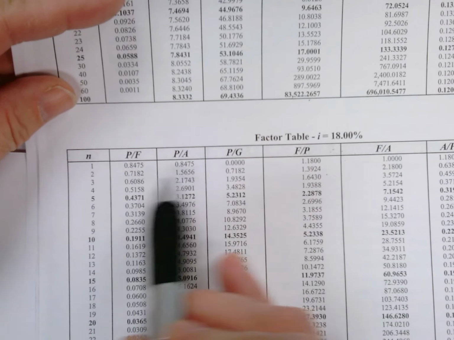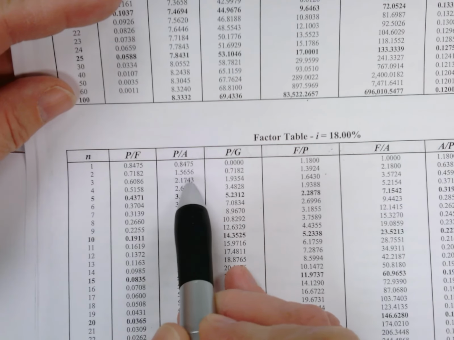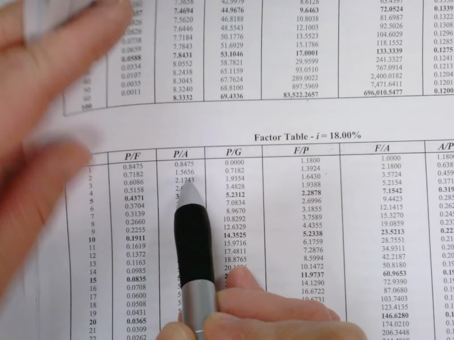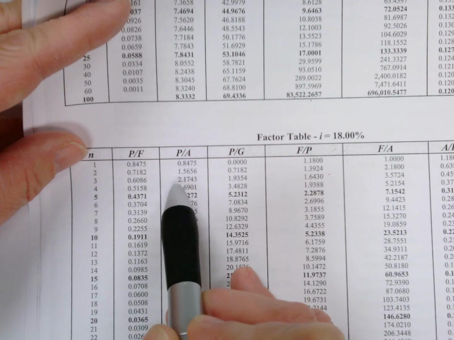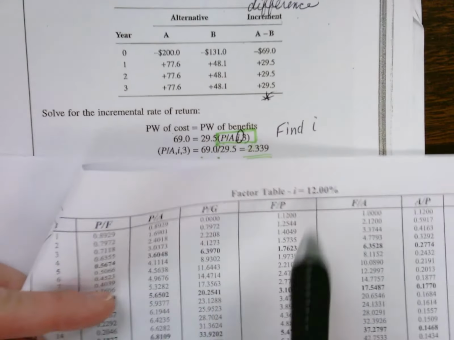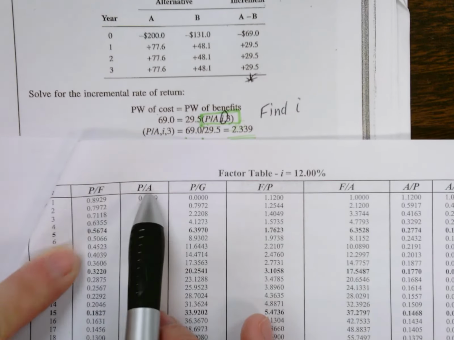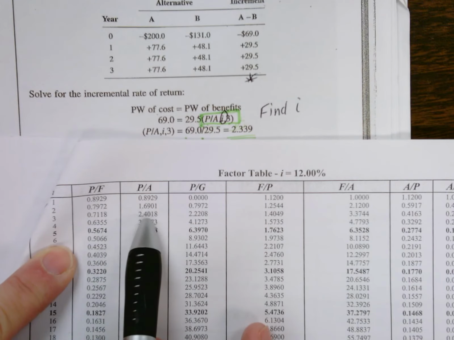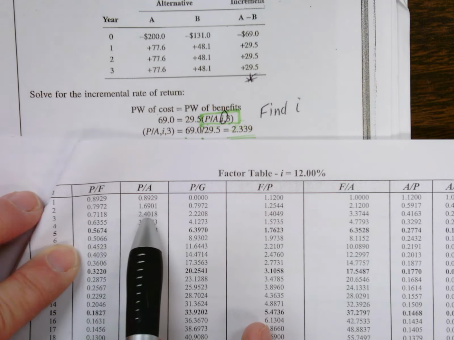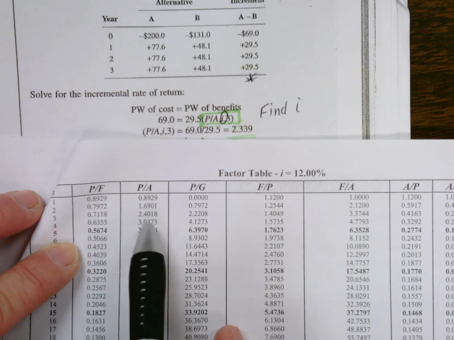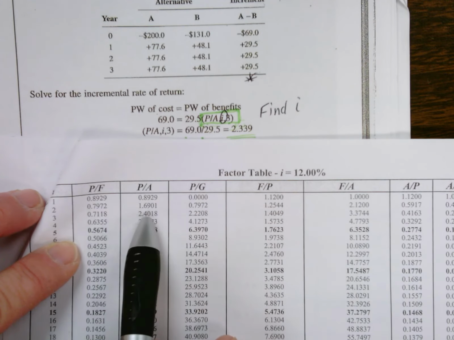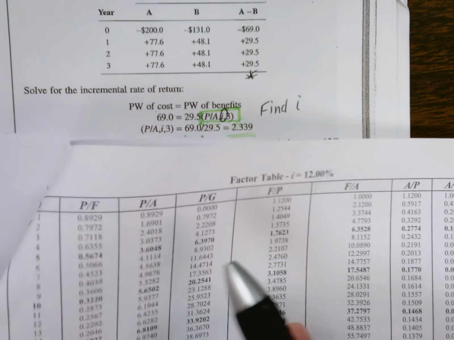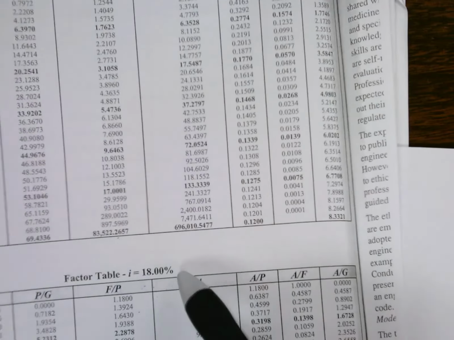PA column, 3 years, 2.1. Okay, that's going the right direction. We calculated 2.3. We're getting closer here to 18% is a 2.17. We're given a 12% interest rate table, 2.4. So our value is very close to the 12% interest rate. We want 2.3. Here I'm finding 2.4, so that's pretty close. So somewhere between 12% and 18%.